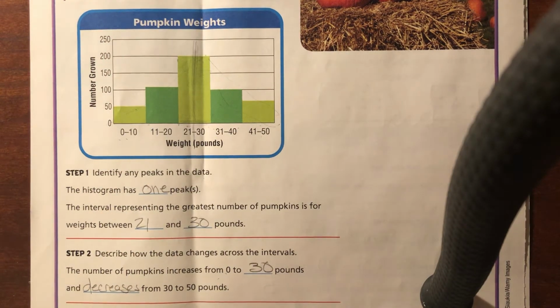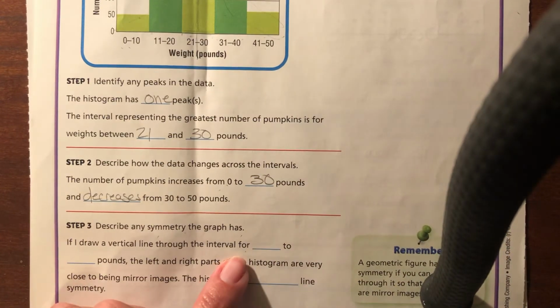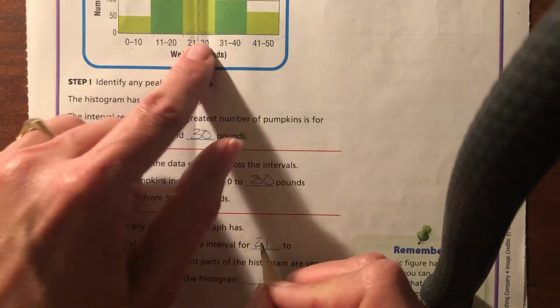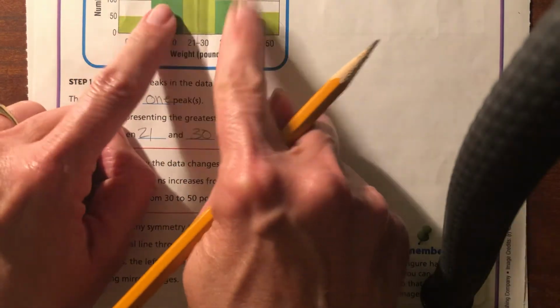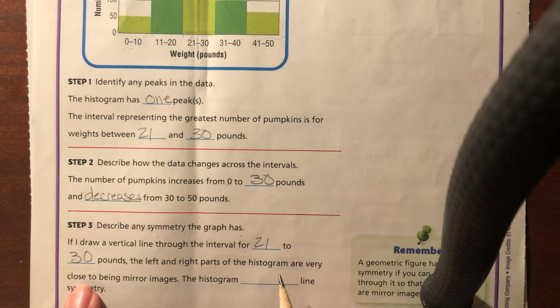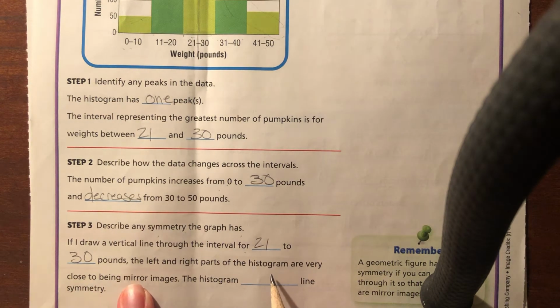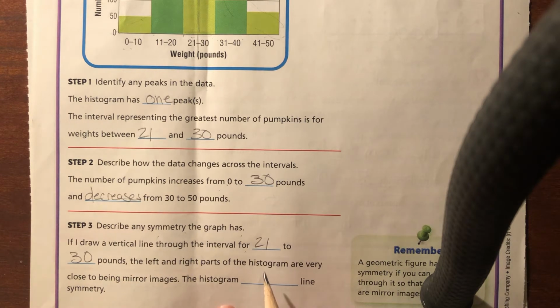So if I draw a vertical line through the interval for 21 to 30 pounds, the left and right parts of the histogram are very close to being mirror images. They're not absolutely perfect, but they're very close. So therefore the histogram has a line of symmetry.